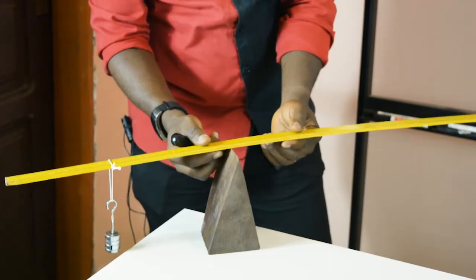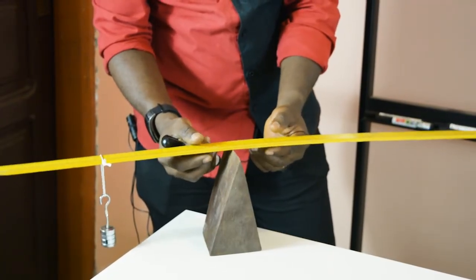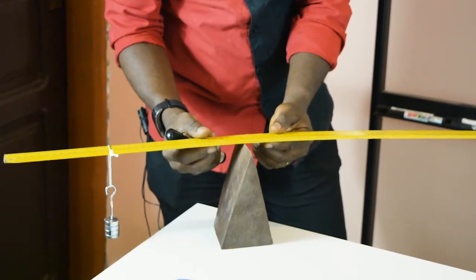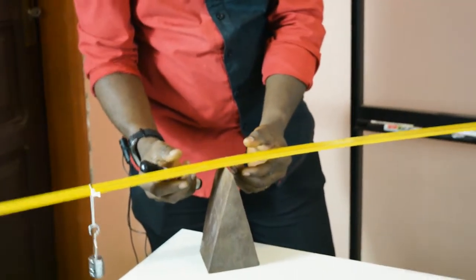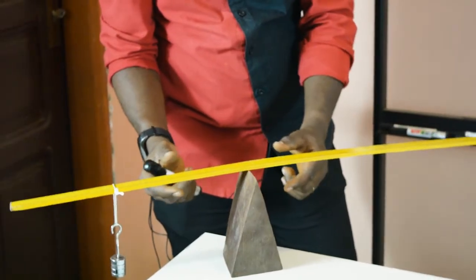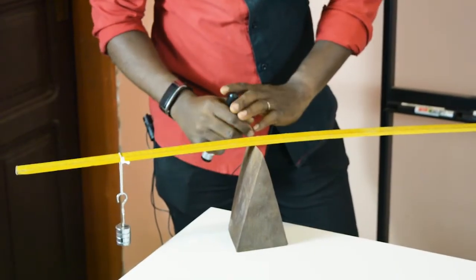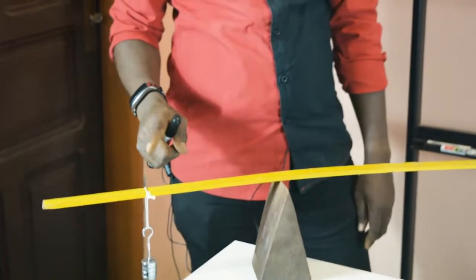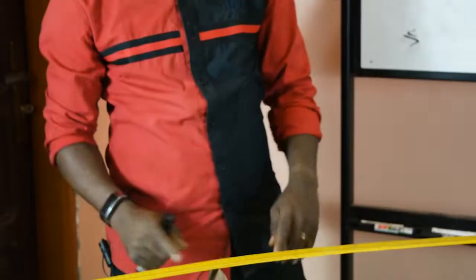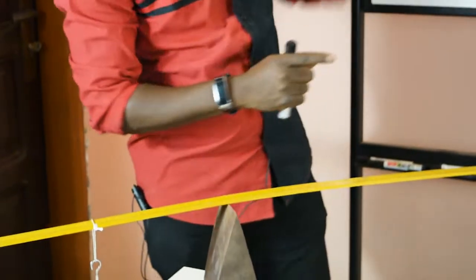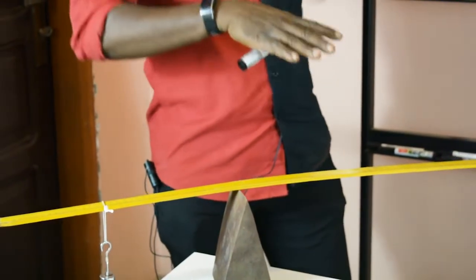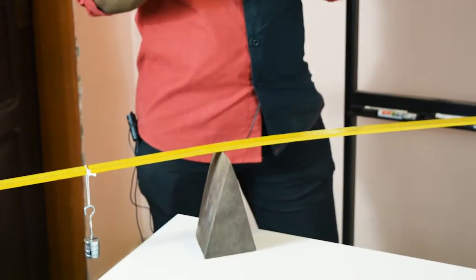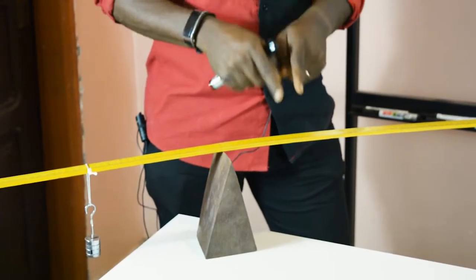So I'm going to now adjust it such that I have a horizontal balance position from here. So now I'm still adjusting such that I have a balance point so that the rule becomes horizontally balanced. Now it is horizontally balanced with that 80 gram hanging there. And remember, my G was at 50 because this meter rule was assumed to be a uniform meter rule that acted at where the resultant weight was, which was the 50 centimeter mark.